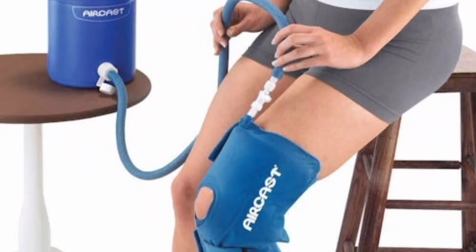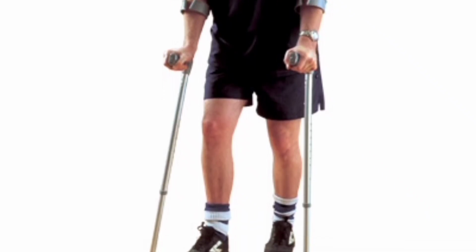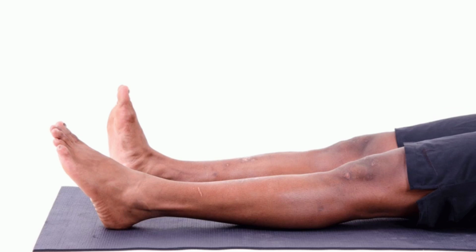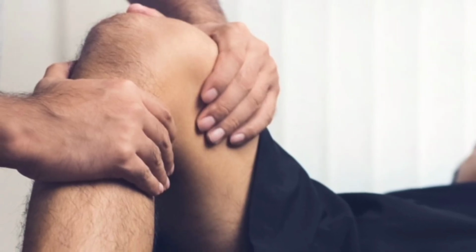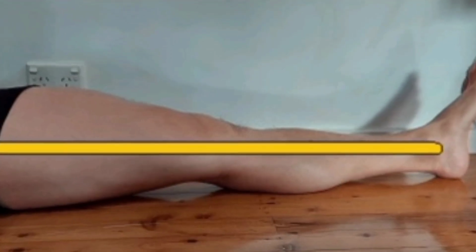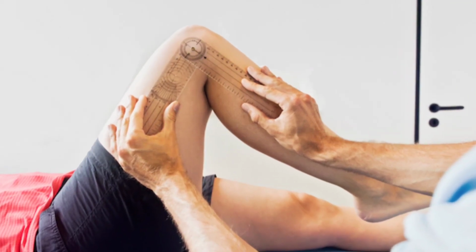Cryotherapy, compression, and elevation are vital. Patients often use crutches and wear a brace during this stage. Physical therapy includes ankle pumps, heel slides, quad sets, assisted knee bending, and patellar mobilization. The goal here is to regain full knee extension and at least 90 degrees of flexion within 2 weeks.